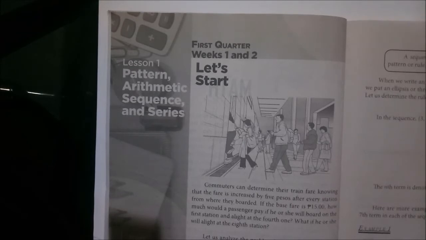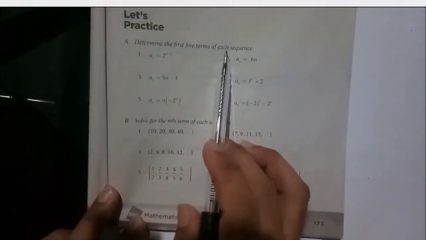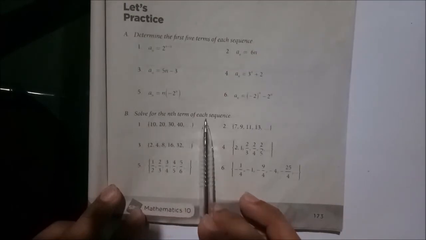Now, this is the continuation of part 2, which is lesson 1, pattern, arithmetic sequence, and series, weeks 1 and 2. Today, I will discuss the two activities that determine the first 5 terms of the sequence. Solve for the n term of each sequence.